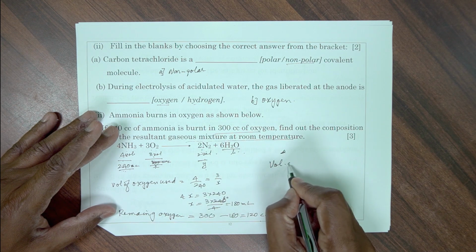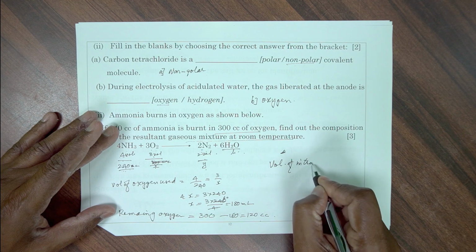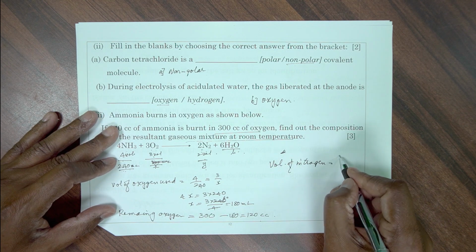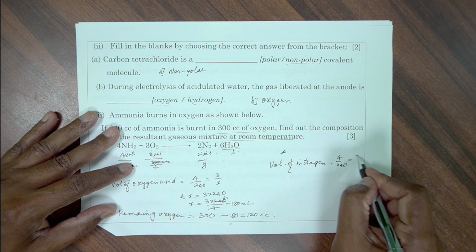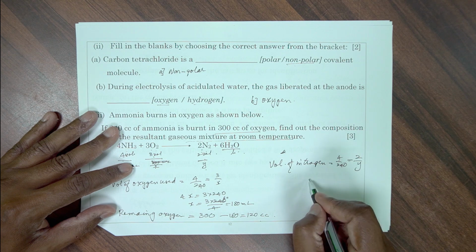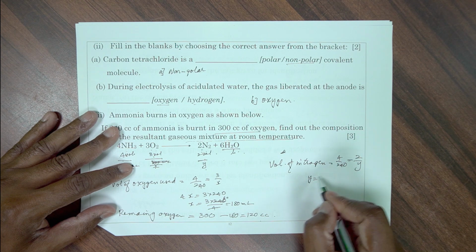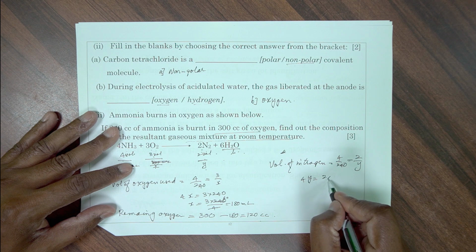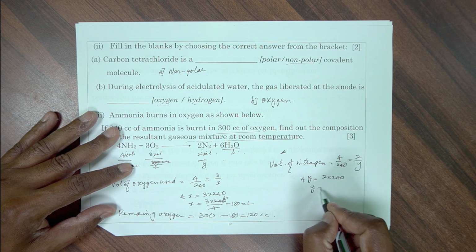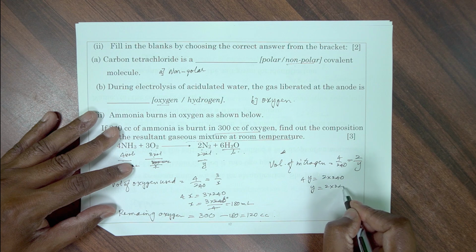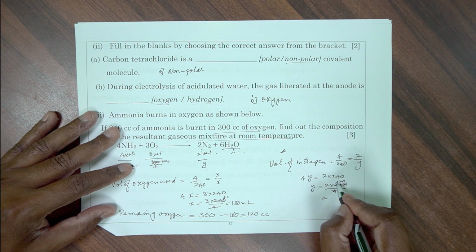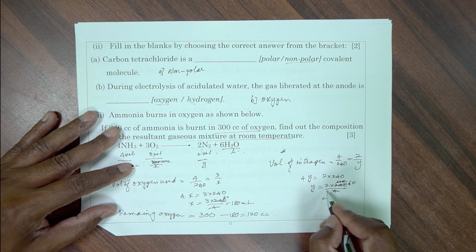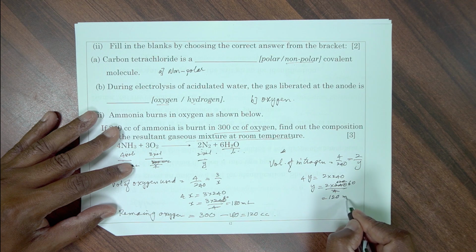Let us calculate the volume of nitrogen: 4 upon 240, this ratio is equal to 2 upon Y. So 4Y is equal to 2 into 240. So Y is equal to 2 into 240 upon 4. So it's gone to 60 into 2, so 120 ml.